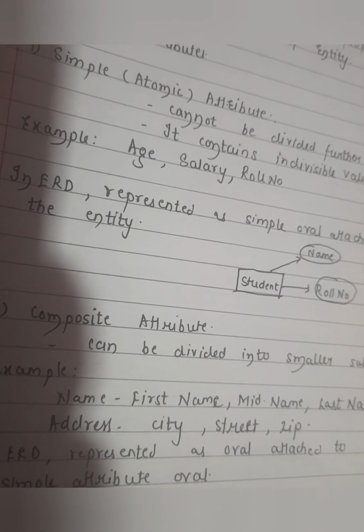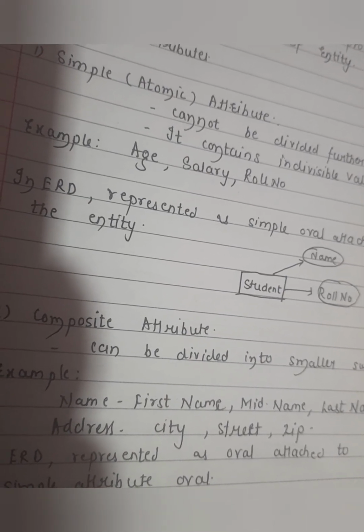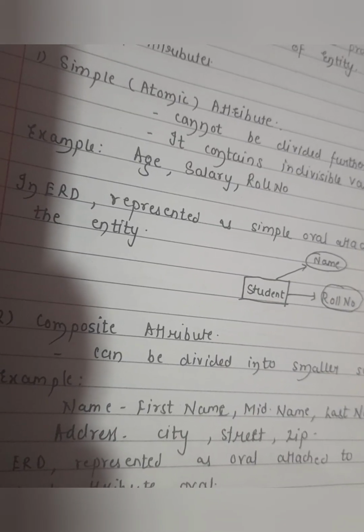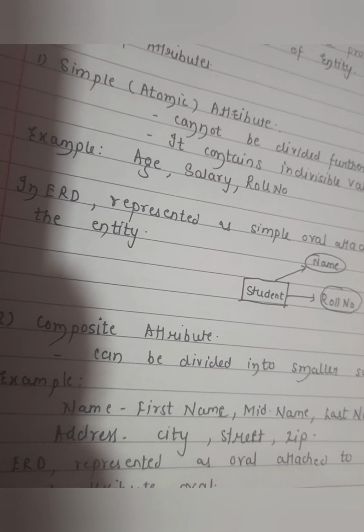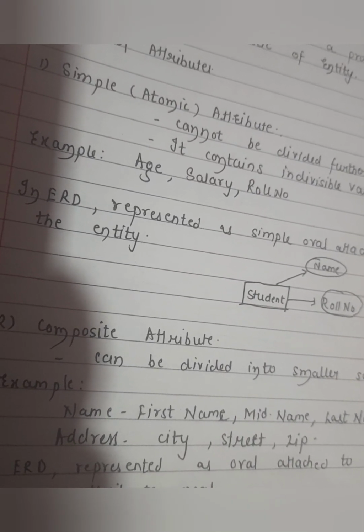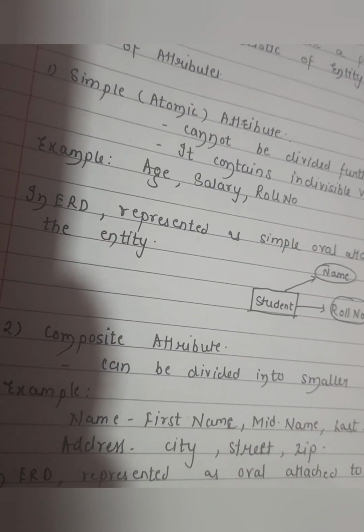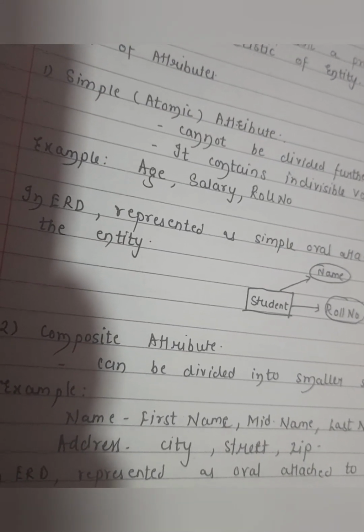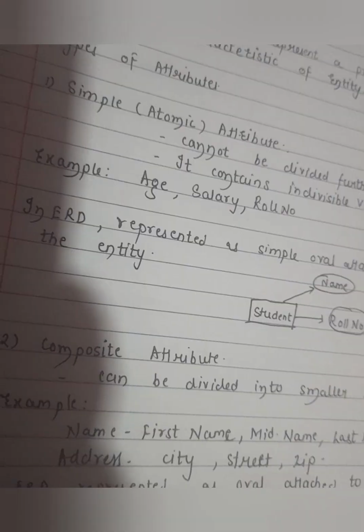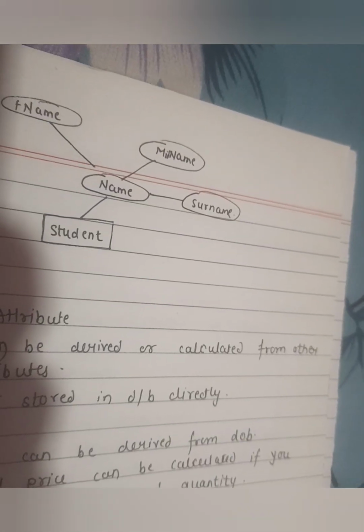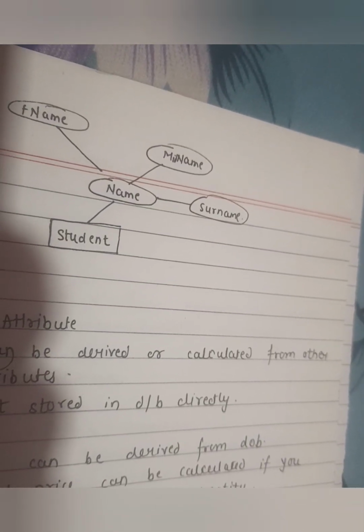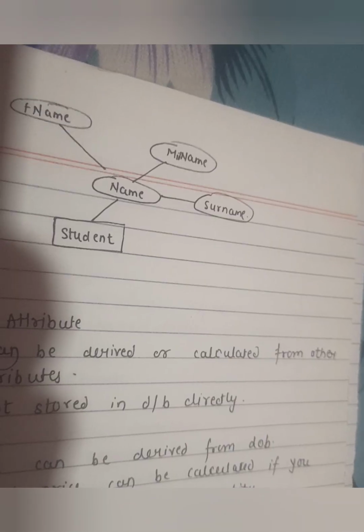In an ERD, when you represent this, you have a simple attribute with a simple oval shape, and that oval is attached to other attributes that are treated as the composite attribute. Let's take an example. Student is an entity. We have name as an attribute.